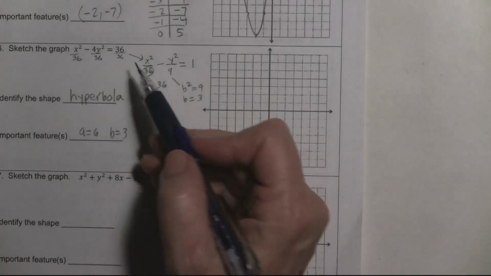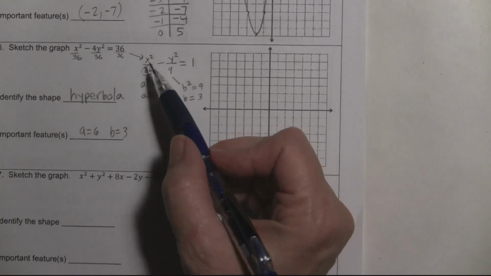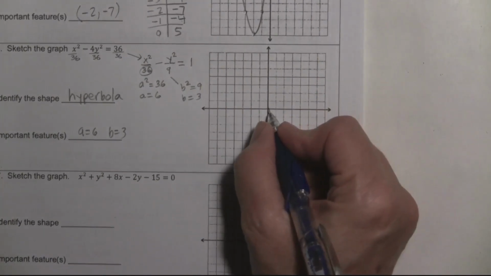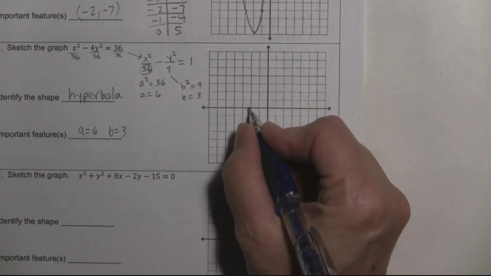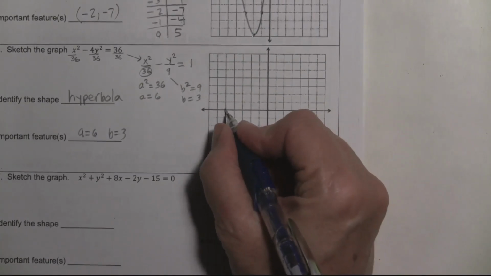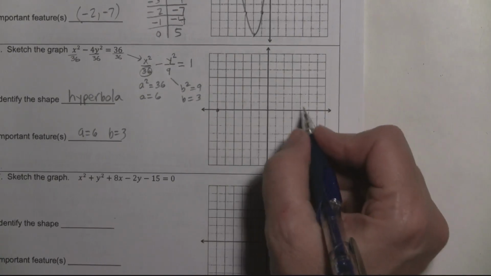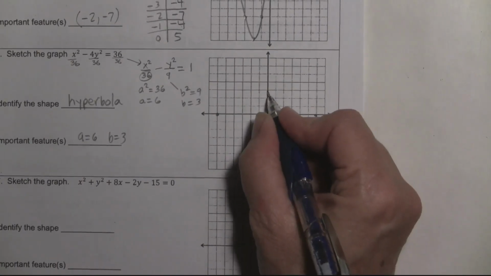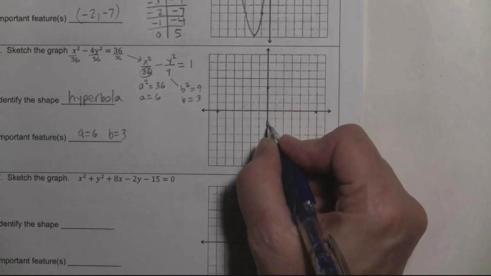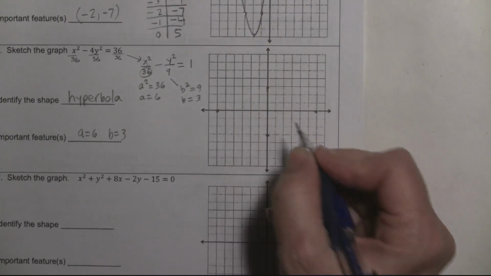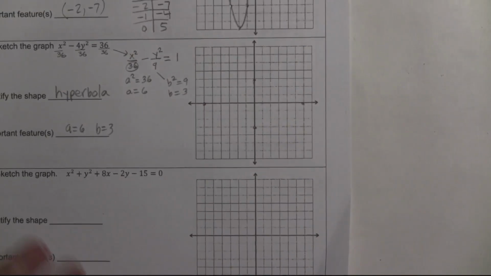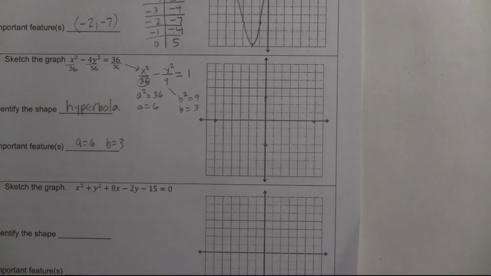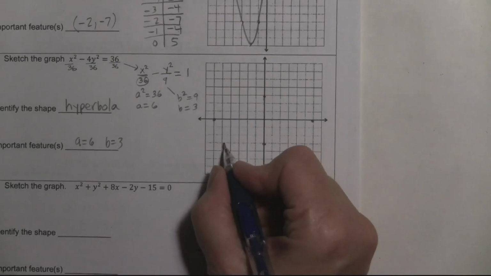Our center on our hyperbola is 0, 0, because it's just x squared. So to the left 6: 1, 2, 3, 4, 5, 6. To the right 6: 1, 2, 3, 4, 5, 6. Up 3: 1, 2, 3. Down 3 from the center: 1, 2, 3. Build a box. This is called the box method of hyperbola building.